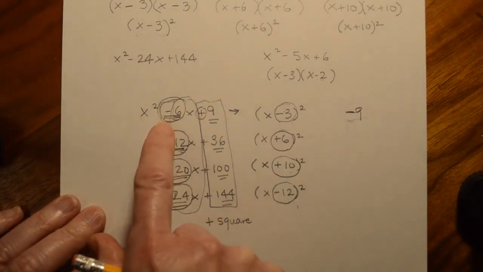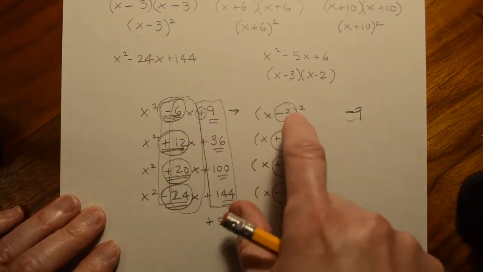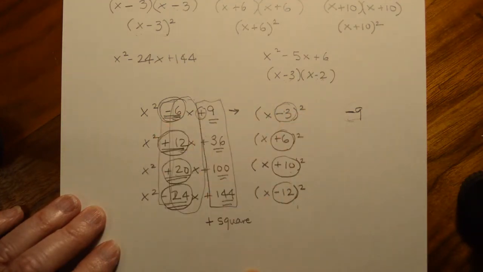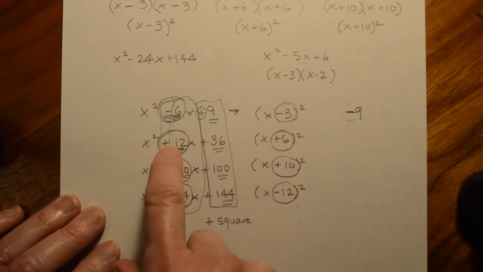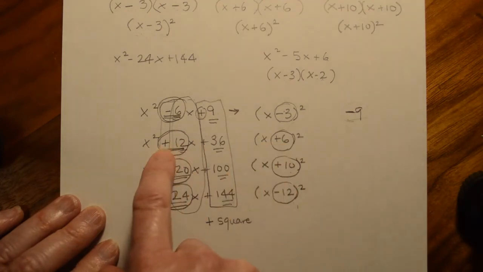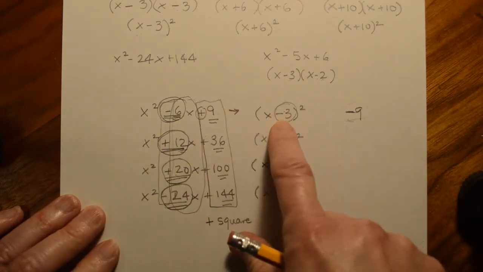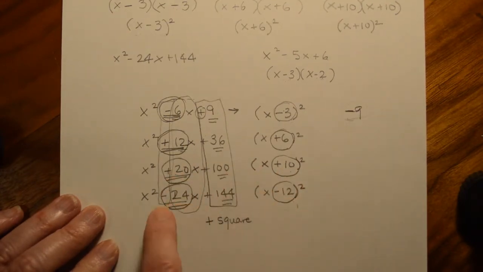All right, hopefully you're saying that this is twice as big as this, or this is half the size of that. All right, here 6 is half as big as 12, or 12 is twice as big as 6. And again, it's +6, so twice +6 is +12. Here this was -3, so twice -3 is -6. +10, twice that is +20. -12, twice that is -24.